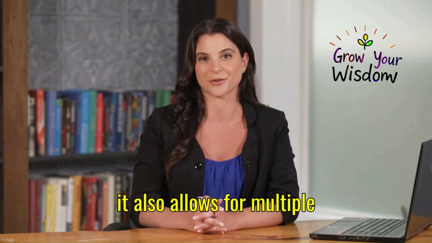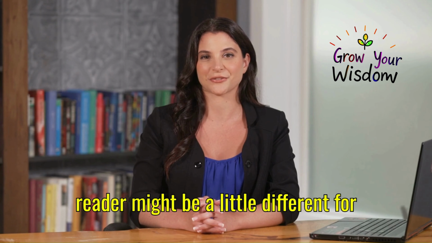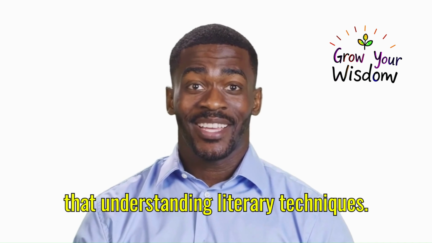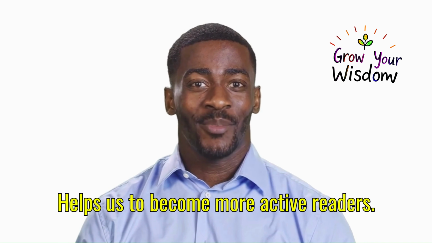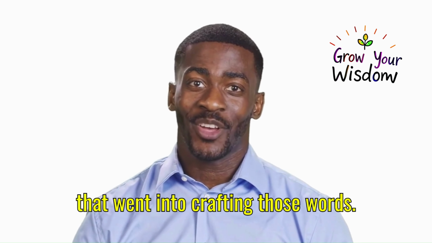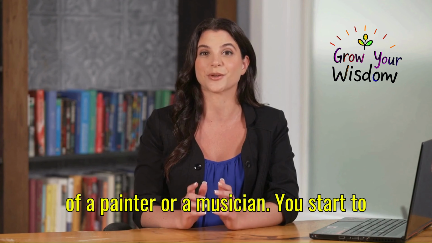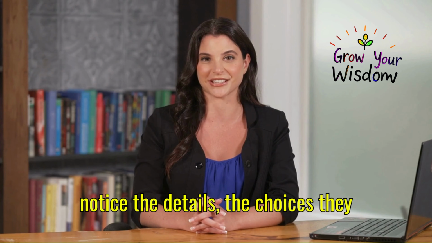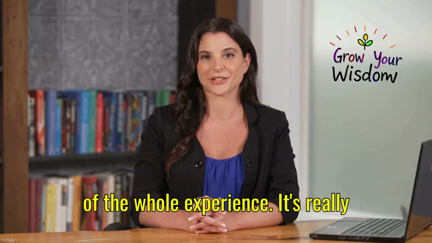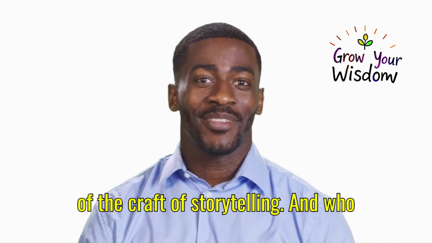And it also allows for multiple interpretations. What a symbol means to one reader might be a little different for another reader, which makes the story even richer. So the takeaway here is that understanding literary techniques helps us to become more active readers. It's like we're not just reading the words, we're also seeing all the work that went into crafting those words. Exactly. It's like appreciating the skill of a painter or a musician. You start to notice the details, the choices they made, and it just deepens your enjoyment of the whole experience. It's really about becoming more aware, more conscious of the craft of storytelling.